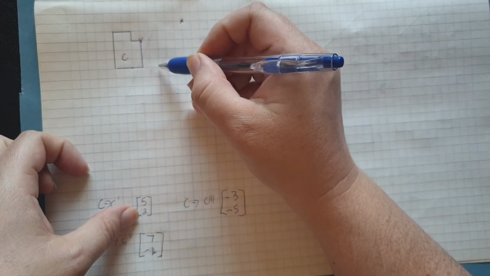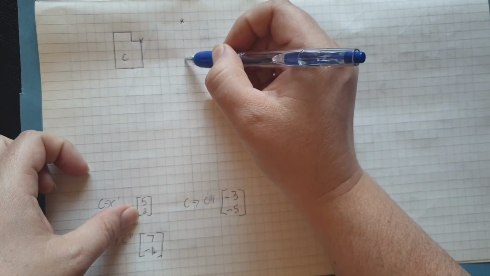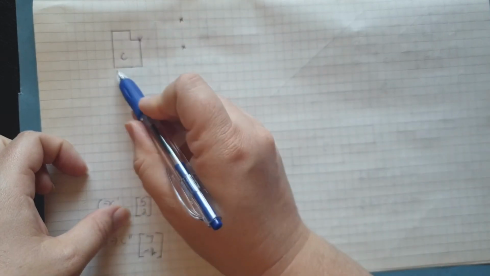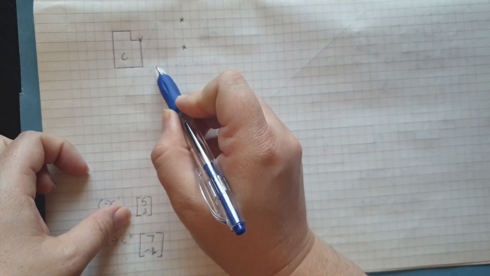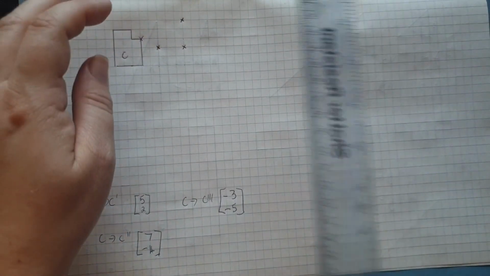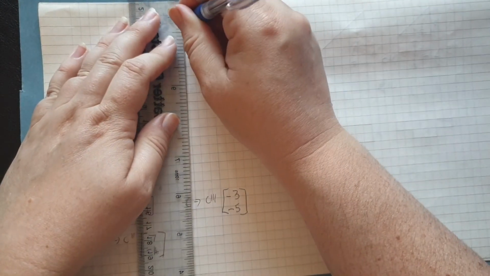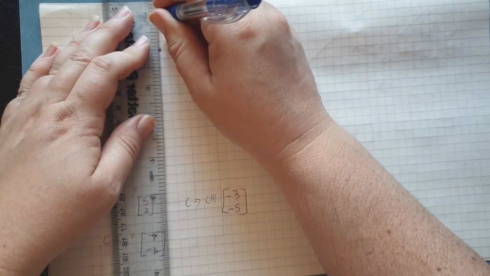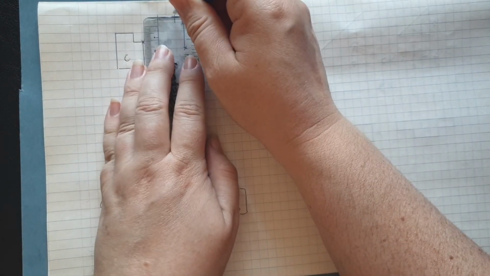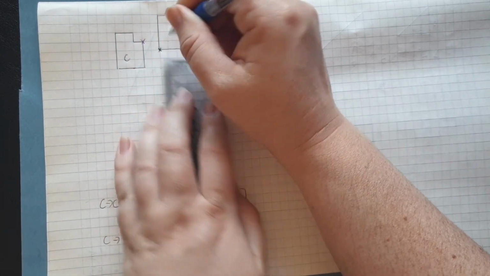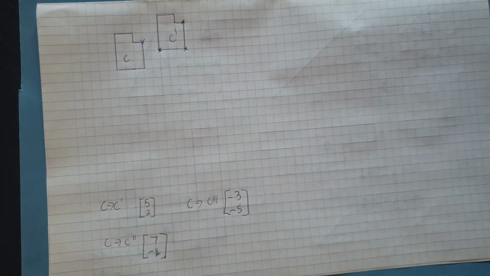Next corner here. 1, 2, 3, 4, 5. 1, 2. Final corner. 1, 2, 3, 4, 5. 1, 2. I've got 3 in place. I can then complete the shape, making sure it is the same size, it is the same orientation as the original shape, and that's C's first image.